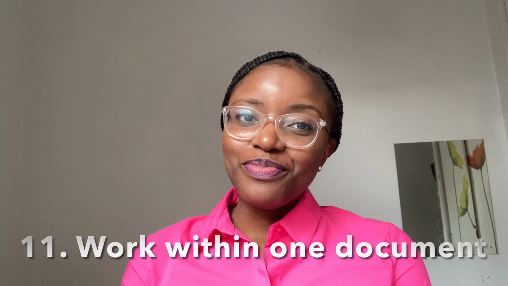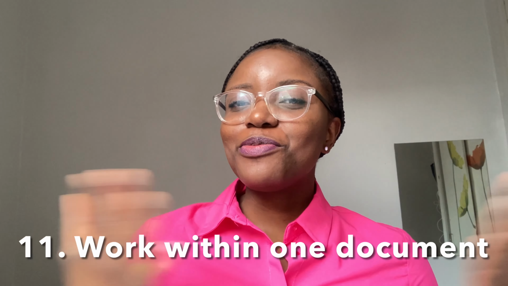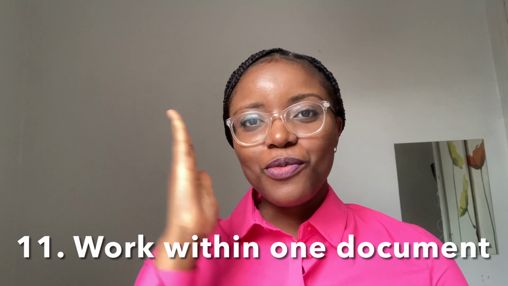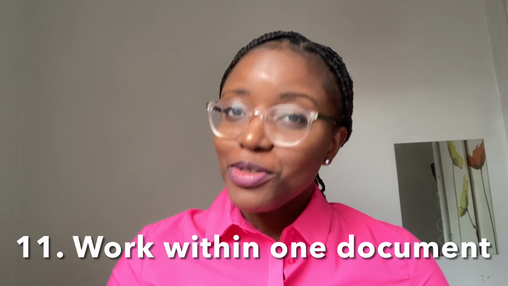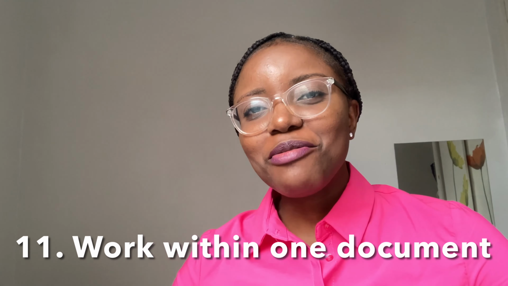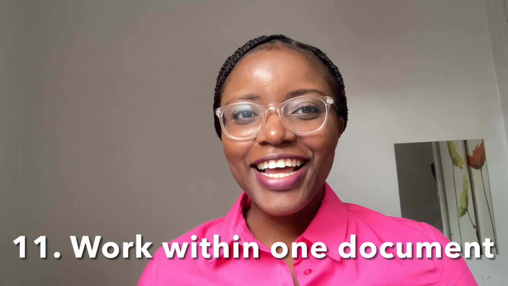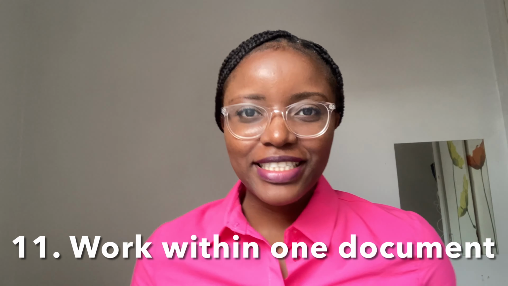My next tip, which may not apply to everybody, but which really worked for me, is to keep all your chapters of your thesis in one document as you go along. Most people don't do this, because I remember when I started my PhD and I was curious, how do people put together an over 400-page document without losing their mind? Like, how do they do it?